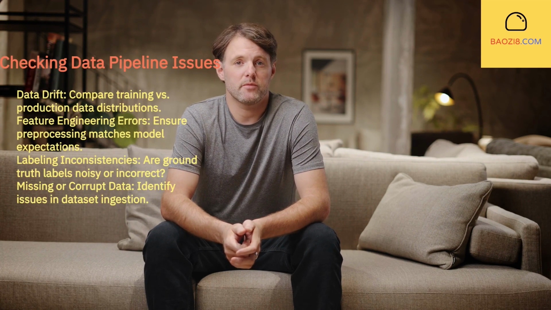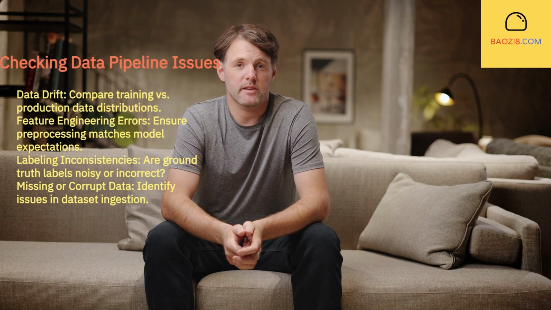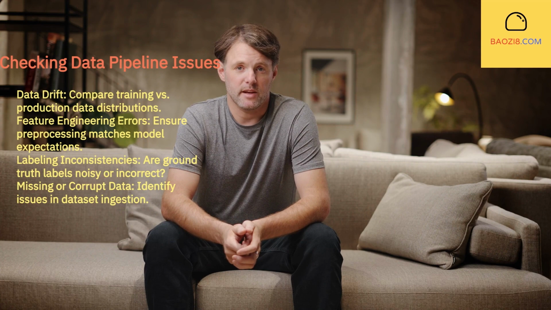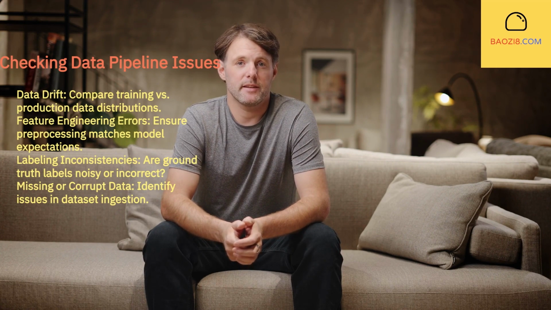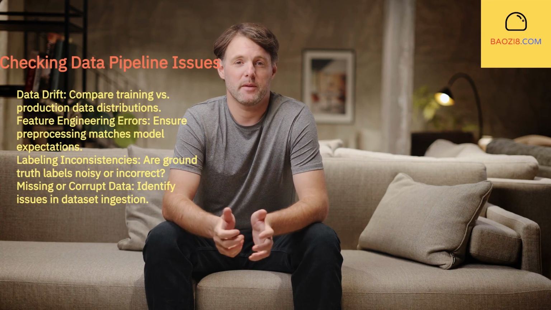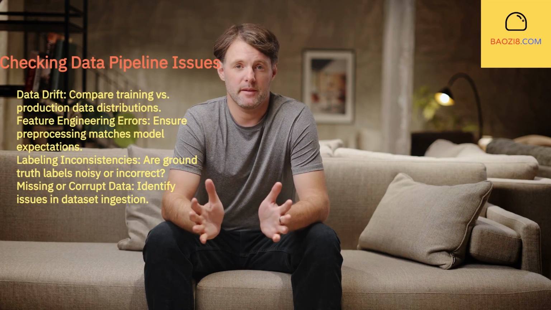Many performance issues stem from data-related problems rather than model architecture. A common issue is data drift, where production data distribution shifts away from training data. Feature engineering errors, such as incorrect normalization, categorical encoding mismatches, or dropped features, can degrade model performance. Another key area to inspect is labeling inconsistencies. If the dataset contains misannotated samples, the model may be learning incorrect patterns. Lastly, check for missing or corrupt data. Incomplete datasets may introduce biases or missing feature values, reducing model reliability.